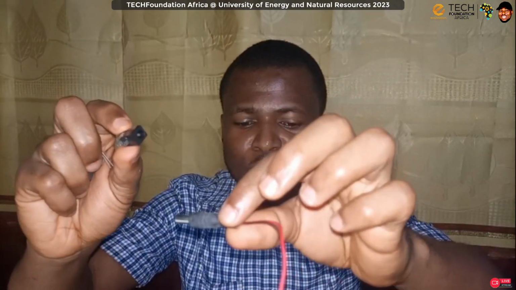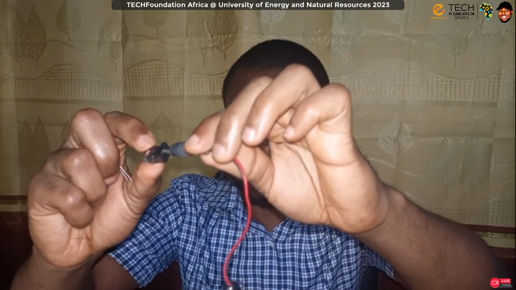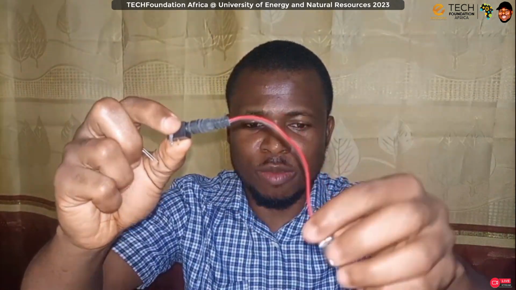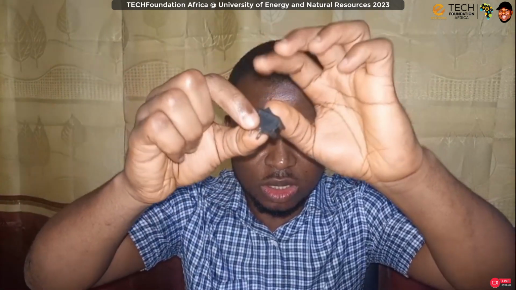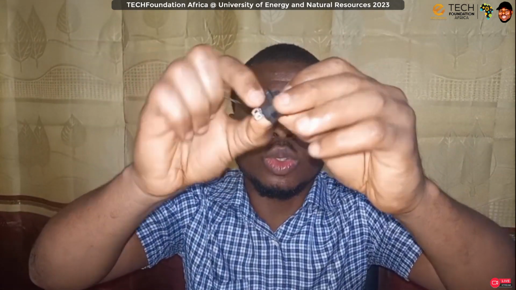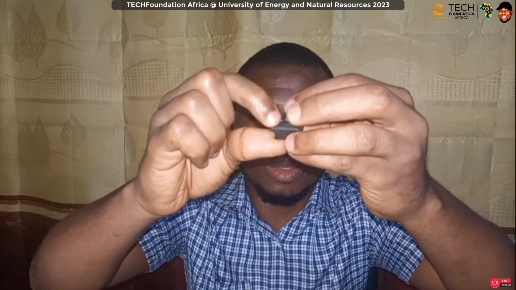Well, okay, so this is a DC barrel. That is where we would input our power, and we'll be inputting the power using this connector. So this will join to that, to bring power from whatever battery or energy source we'll be using. Then right from this, it will go through this switch. So this is a switch. This is what we will use to make or break the circuit.